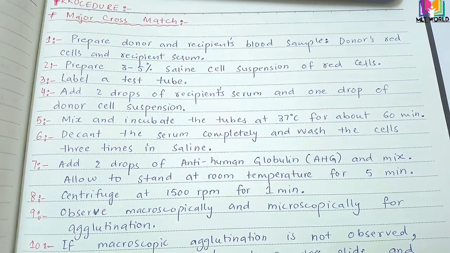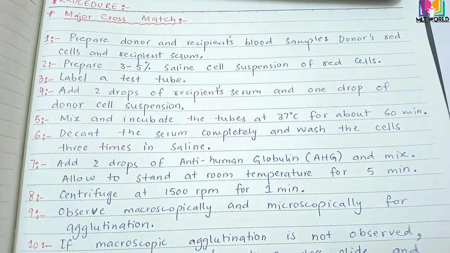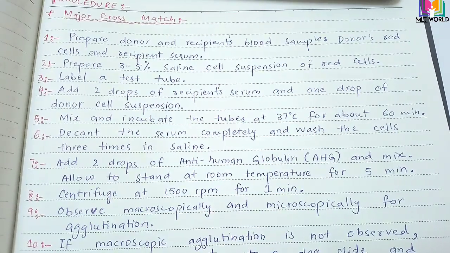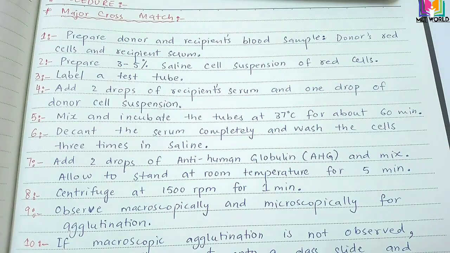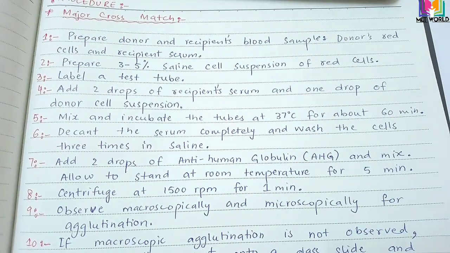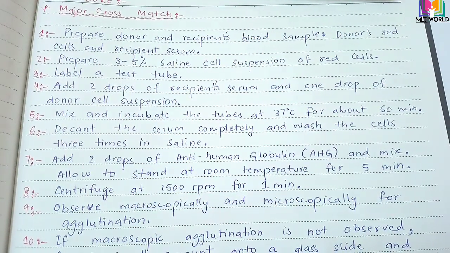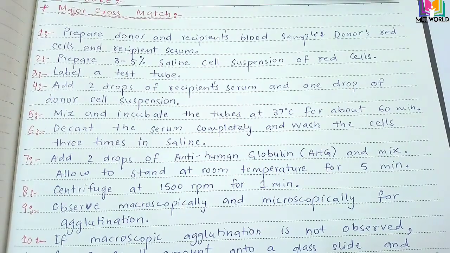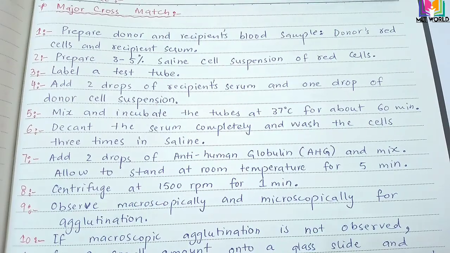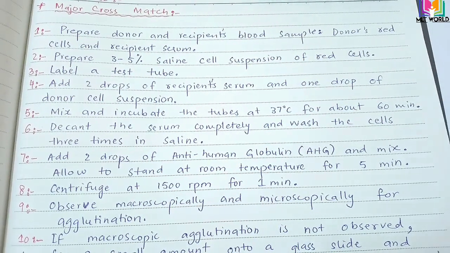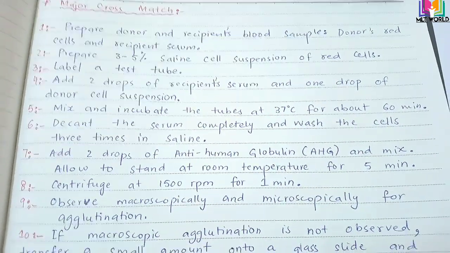Now first we will see the procedure of major cross match. First of all, we have to prepare the blood samples of donor and recipient. As I told before, in major cross match we will take donor red cells and recipient serum. Red cell means red blood cells. Now from donor red blood cells, first of all we will prepare a 3 to 5% saline cell suspension. After that we will move toward the procedure. So basically you need donor red blood cells, that is a 3 to 5% suspension, and from the recipient you need serum.